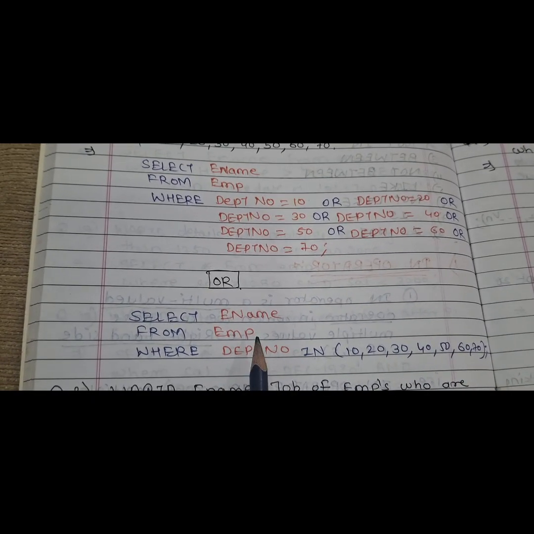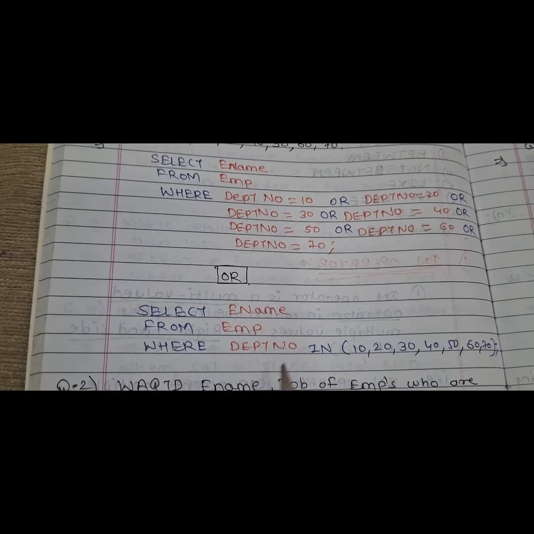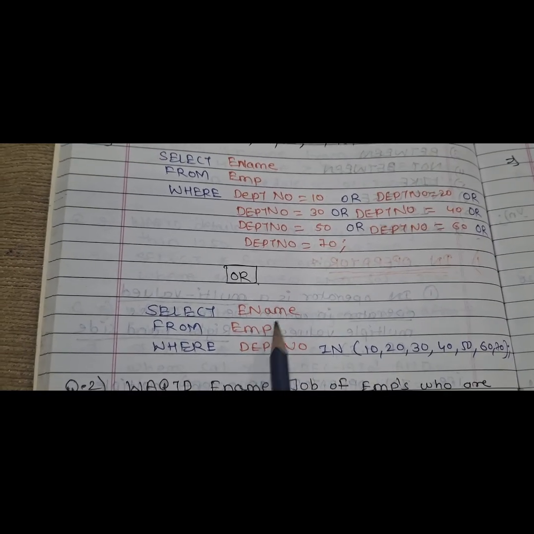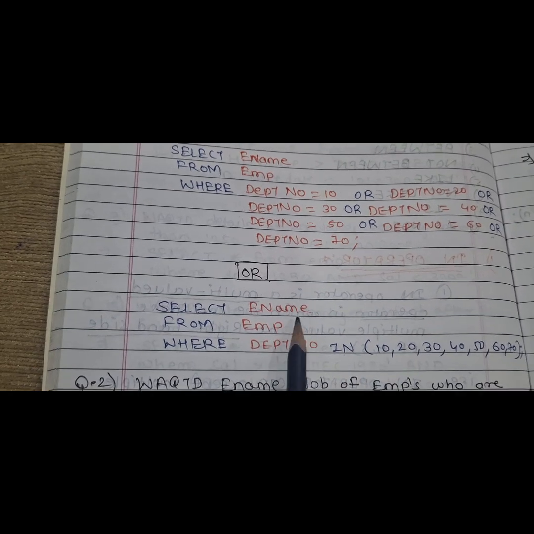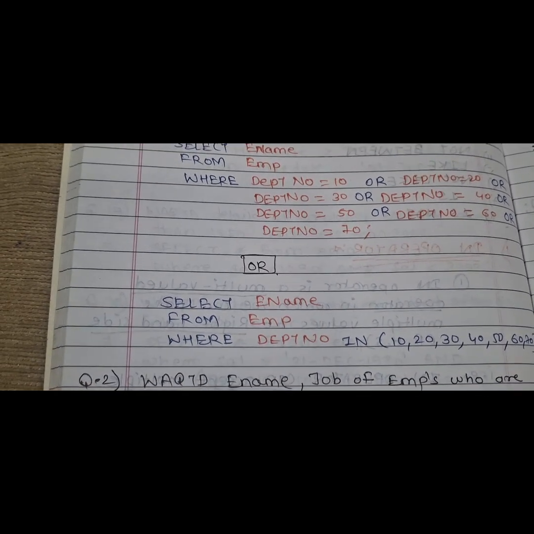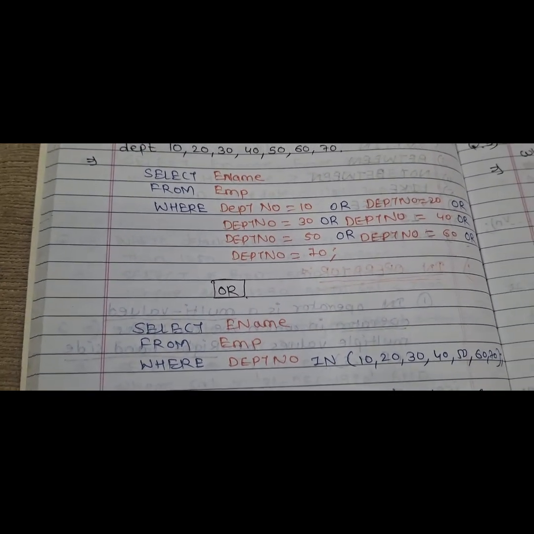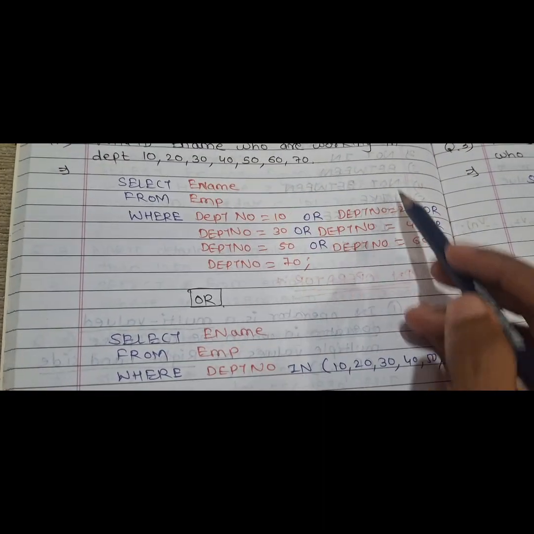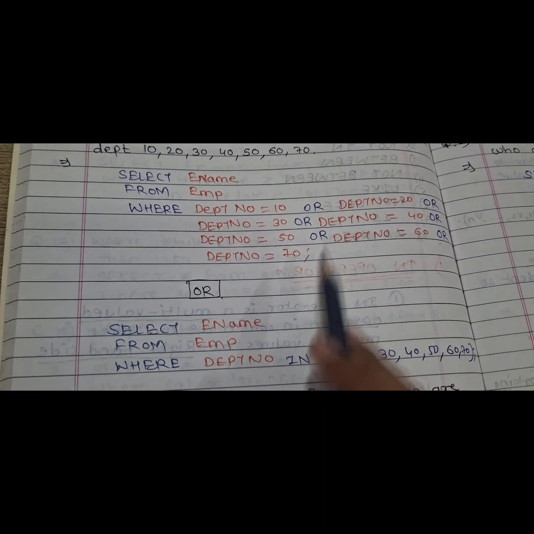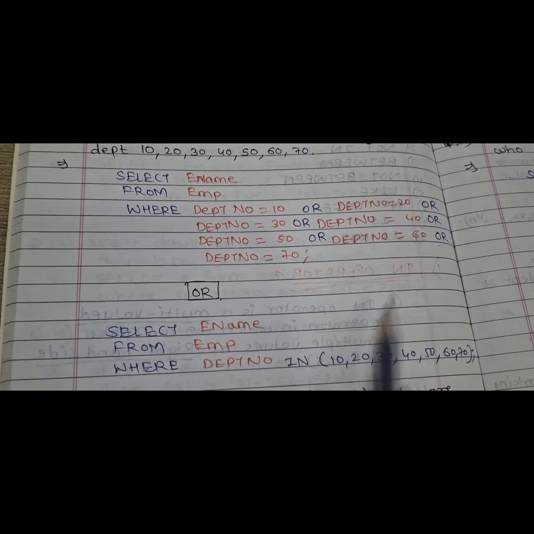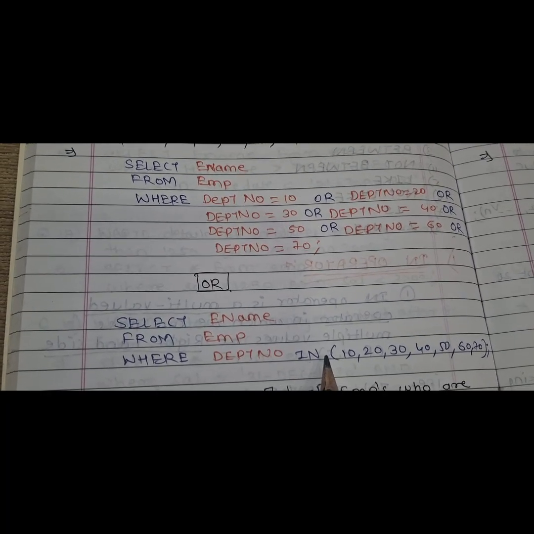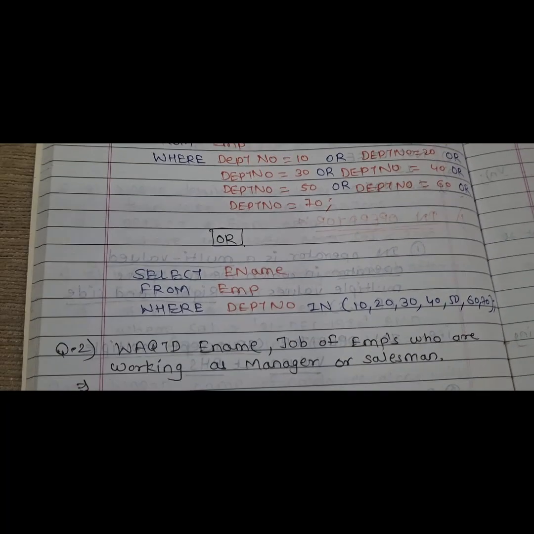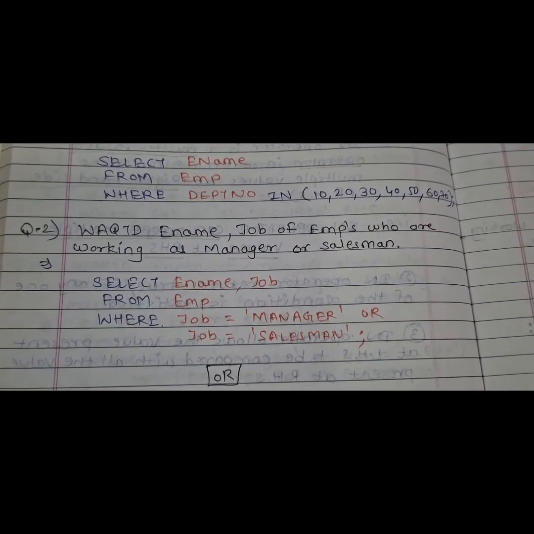So if the employee is from department number 10, then display the employee name. If it is from 20, then also display the employee name. Similarly till 70. So what did it do? It reduced the lines of code. Instead of using the or operator multiple times, we are using the in operator and avoiding multiple lines of query.